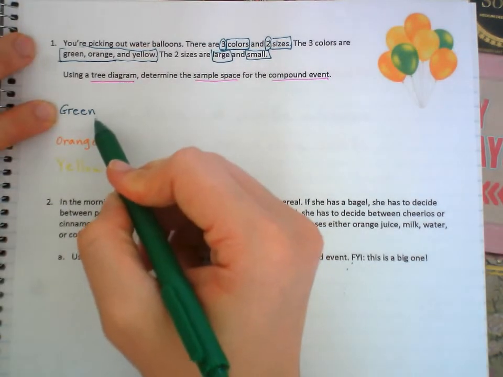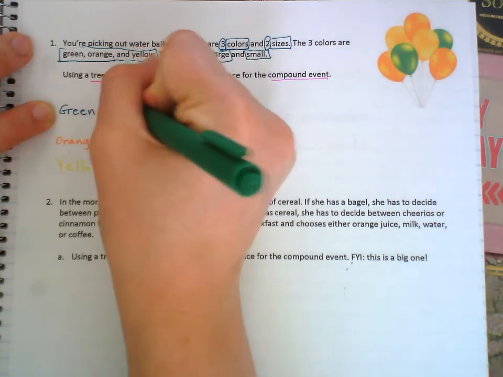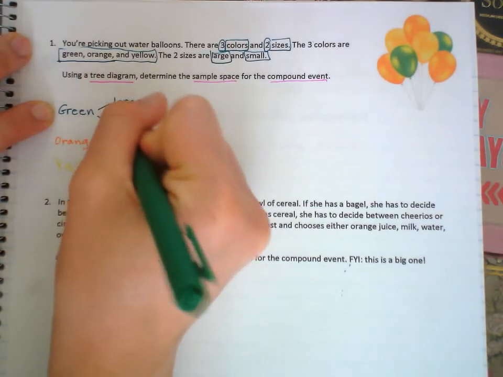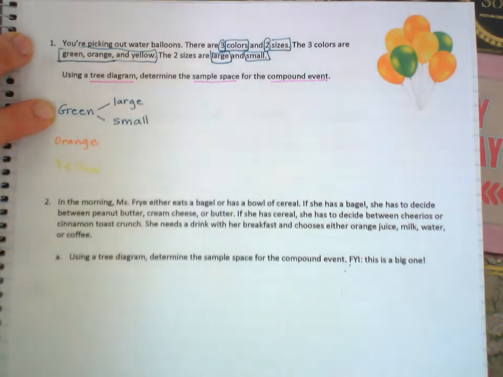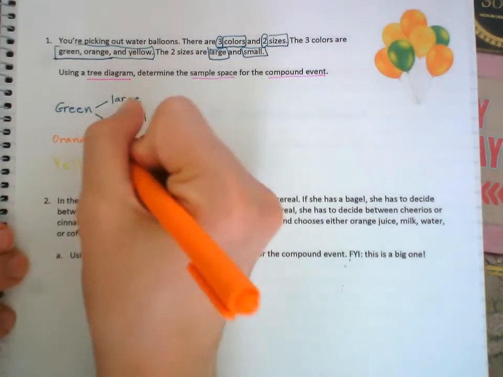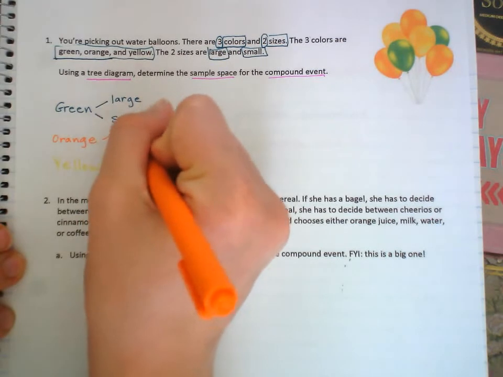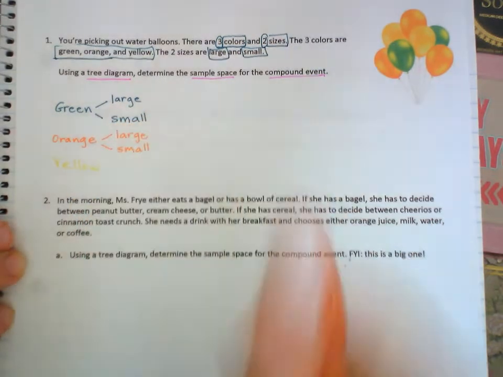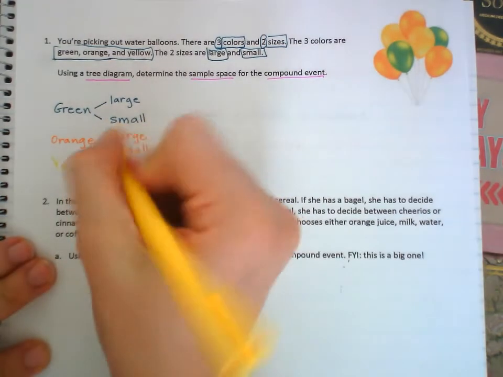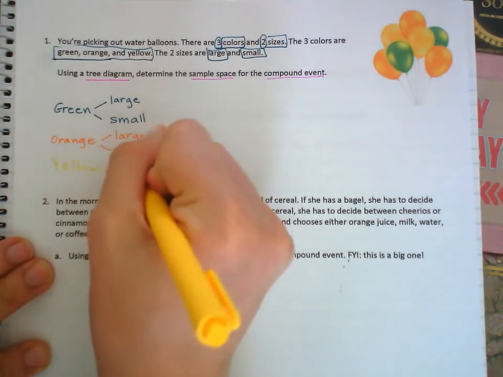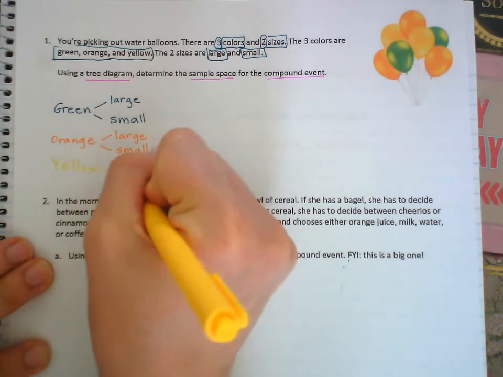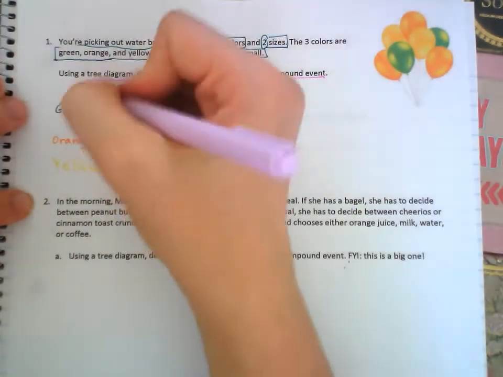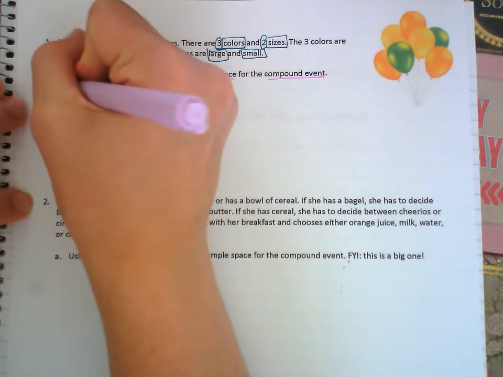You can determine, do you want large or do you want small? When we get orange, you have the same decision. Do you want large or small? Yellow, same decision. Do you want large? Do you want small? So, the color of the balloon, that's event 1.